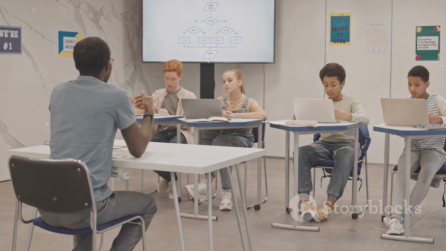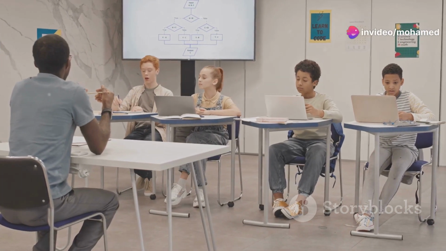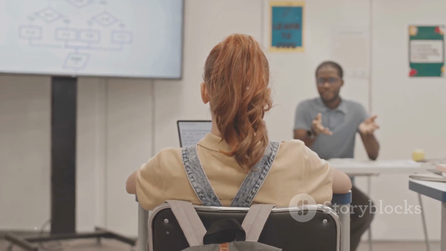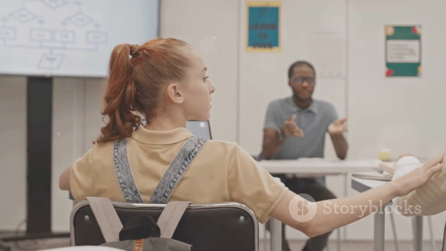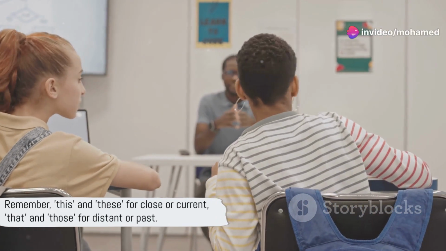On the flip side, that and those point to objects that are not physically near or topics that were mentioned earlier. If you're pointing out a car across the street, you'd mention, "That is my car." And if there are several cars across the street, it would be, "Those are my cars." Remember, this and these for close or current, that and those for distant or past.